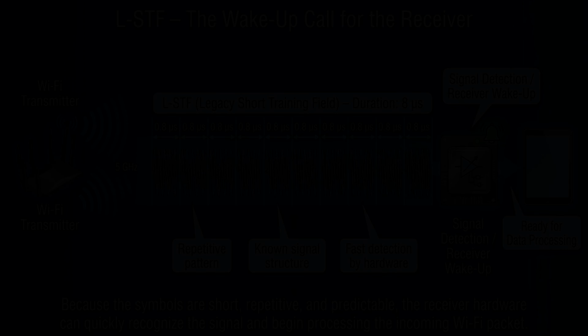1. Legacy Short Training Field, L-STF. Think of the L-STF as the wake-up call. Lasting 8 microseconds, it consists of 10 identical short symbols. Because these symbols are repetitive and predictable, the receiver hardware recognizes them instantly. Packet detection: hey, something is vibrating at 5 GHz that looks like Wi-Fi. AGC adjustment: the radio automatically adjusts its gain, so the signal isn't too loud and distorted, or too quiet and lost in the noise.